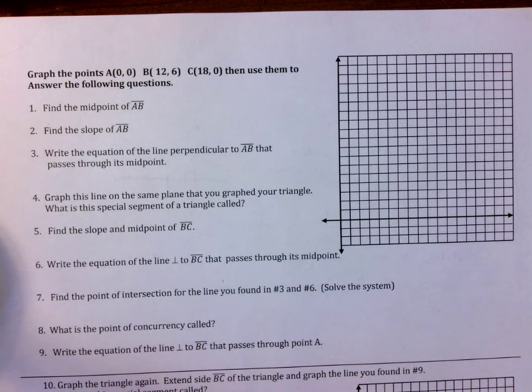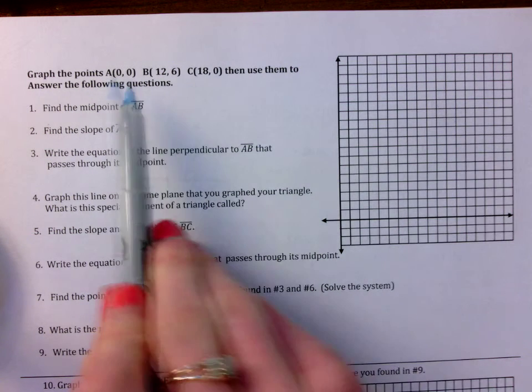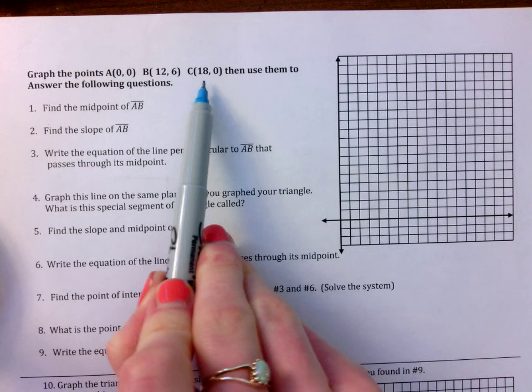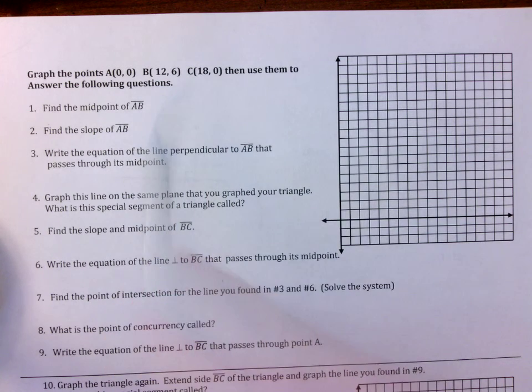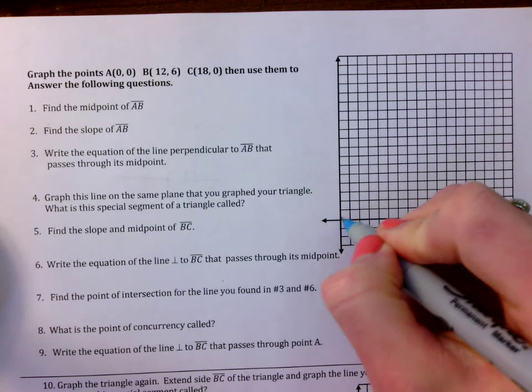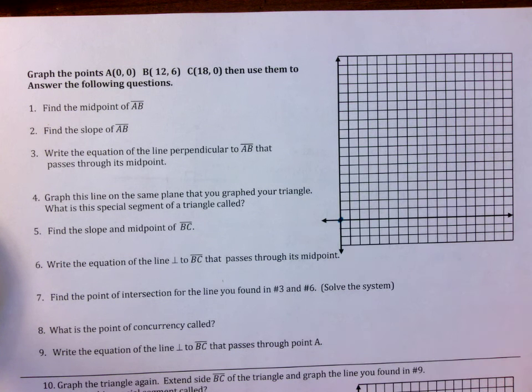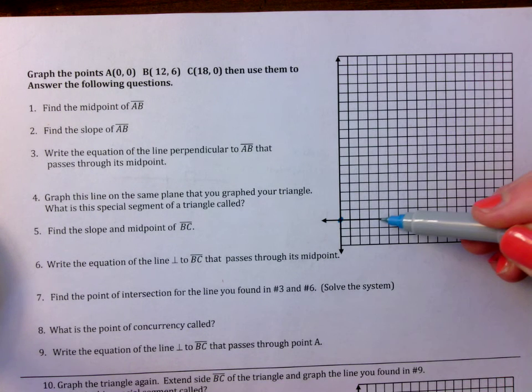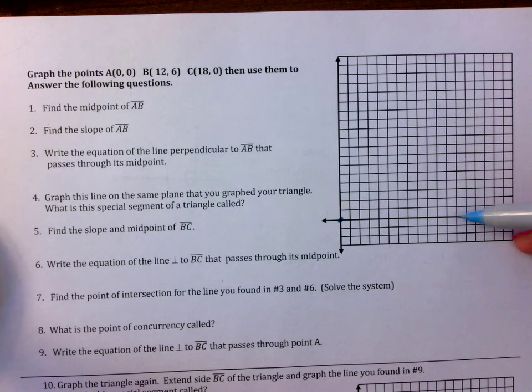Okay, so first things first, I'm going to graph these points and connect them because they're going to form a triangle. Any 3 points will form a triangle. So A is at 0, 0, or the origin. That will be rather nice because it'll make some calculations pretty easy in a minute. B is at 12, 6. So give me just a second to count here. 4, 8, 12, 3, 6.